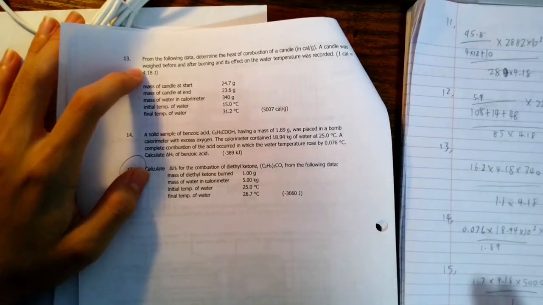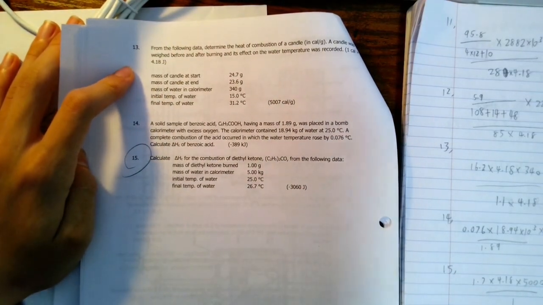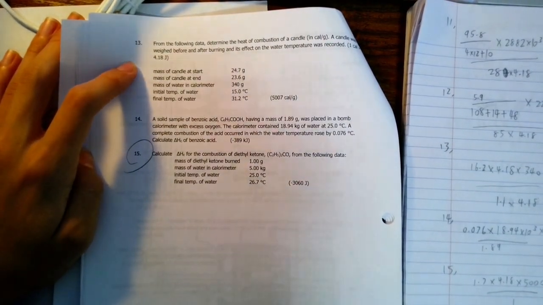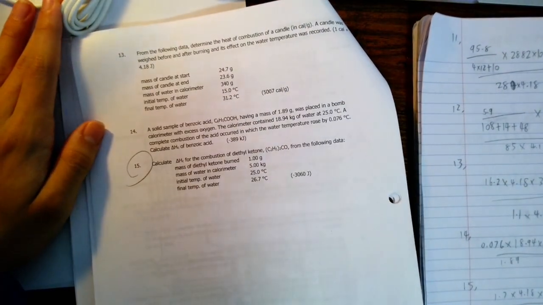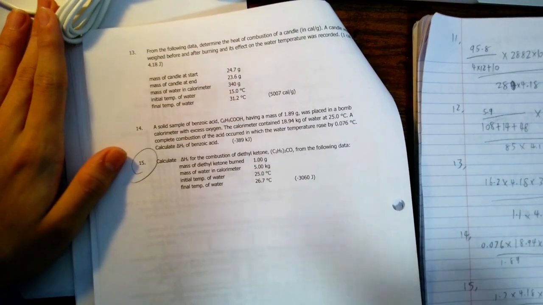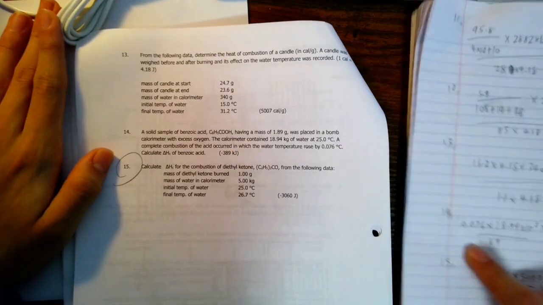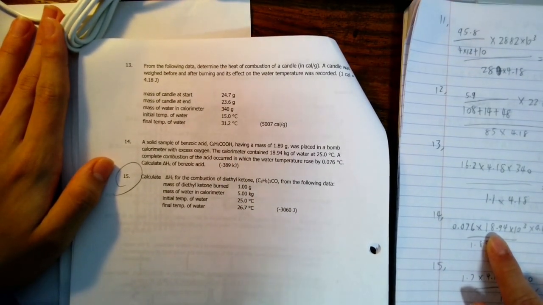This time we need to find the substance that's being burned, not the mass of water. So what we're going to do is still calculate the amount of heat. We use mcΔT. So this is the change of the temperature. We copy that.